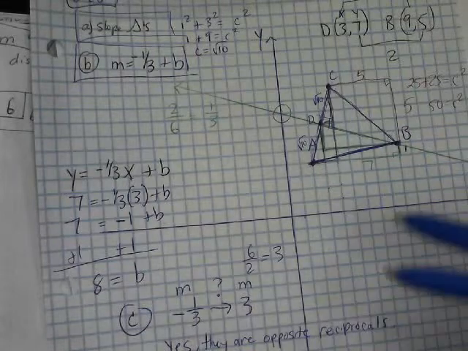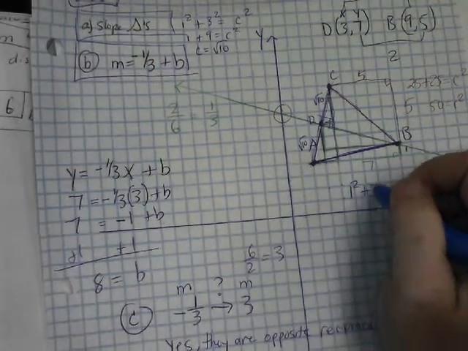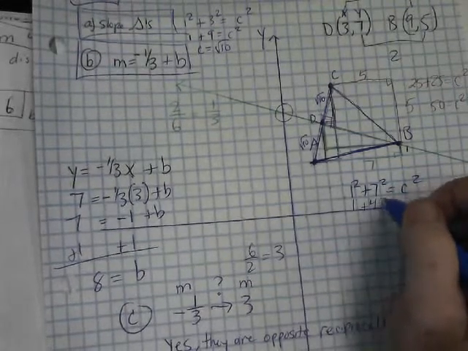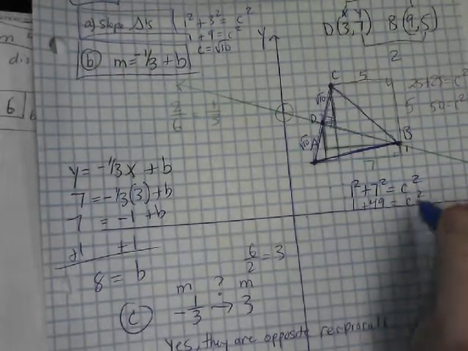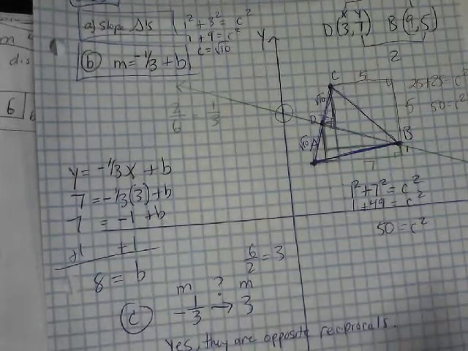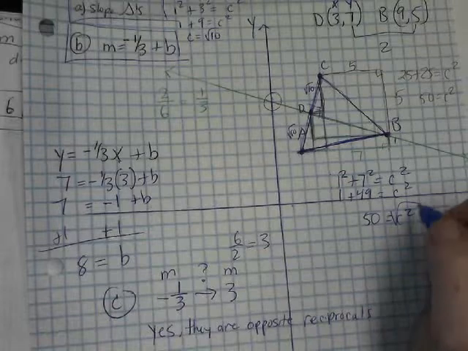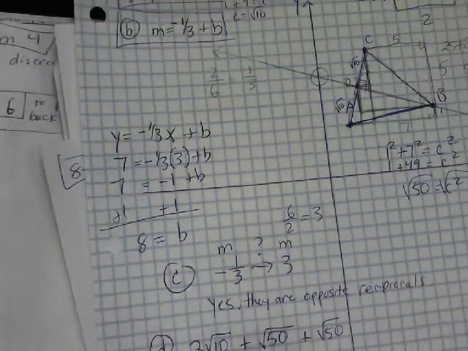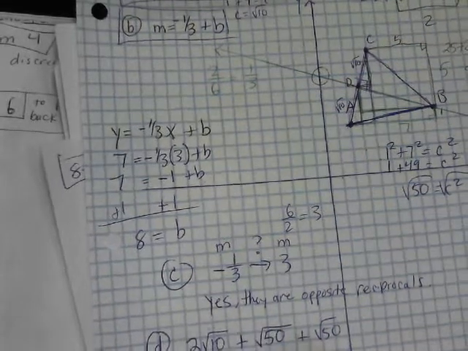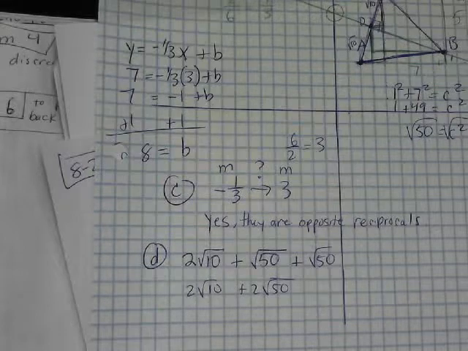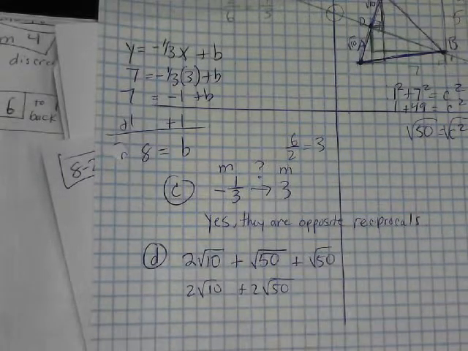I can say 1 squared plus 7 squared equals c squared. Well, 1 squared is 1, 7 squared is 49. That's equal to c squared. Hey, that's 50 again. So c is going to be the square root of 50 again. So that's square root of 50. So that's 5 root 2. That's 2 root 10 plus 5 root 2 if I add them. I'm just trying to add the distances around, and I just used Pythagorean on it.